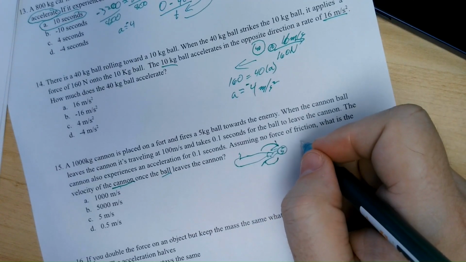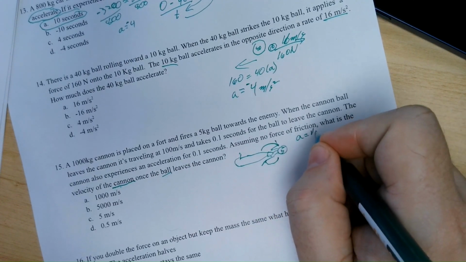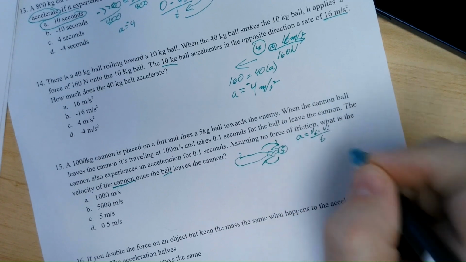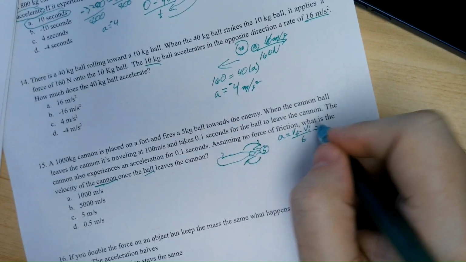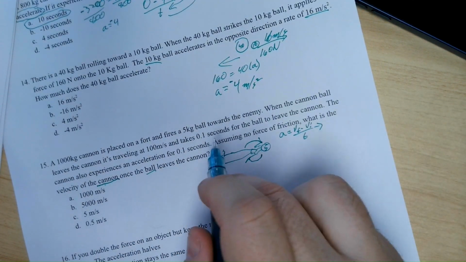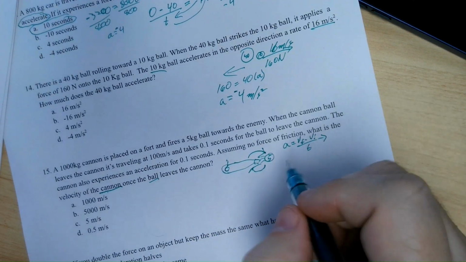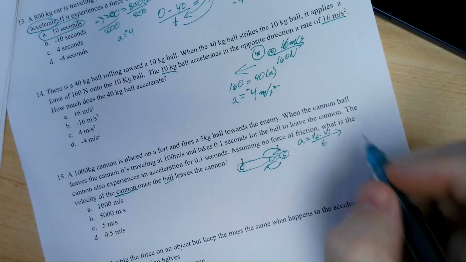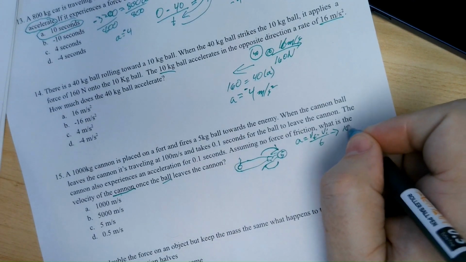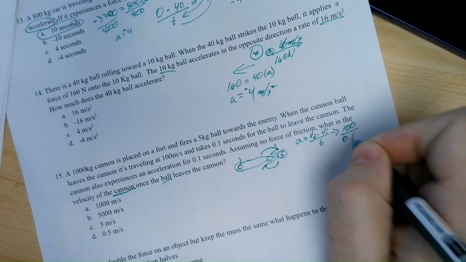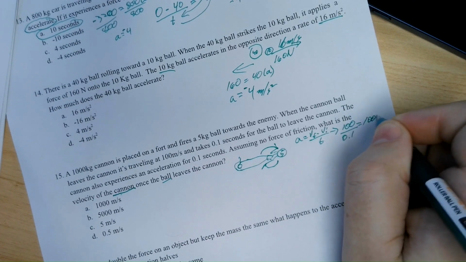So our acceleration equation, final velocity minus initial velocity over time, applies here, and we have an initial velocity of 0 when the cannonball was here. It had no initial velocity. So the final velocity is 100 over 0.1, which is going to equal 1,000.